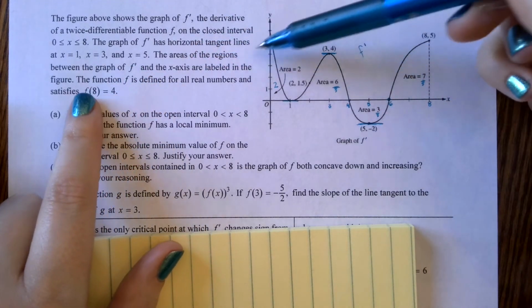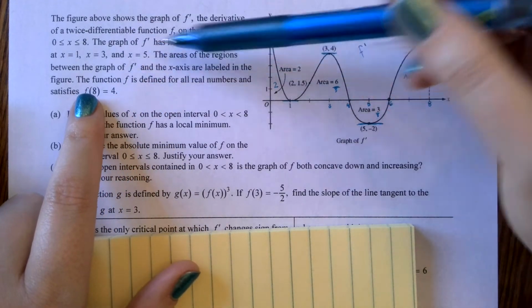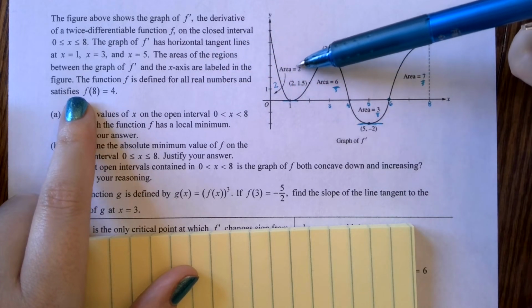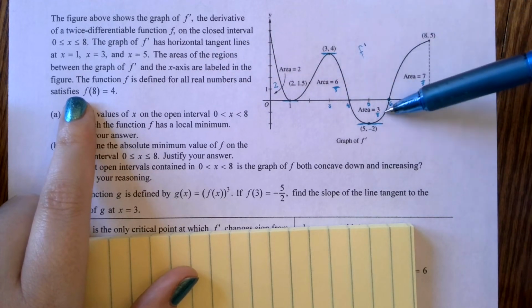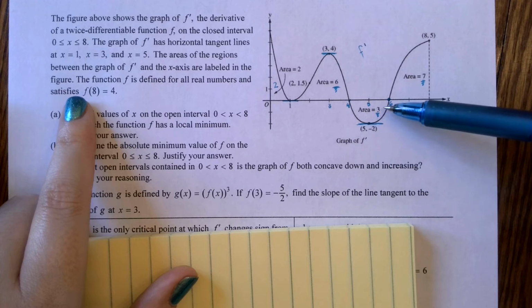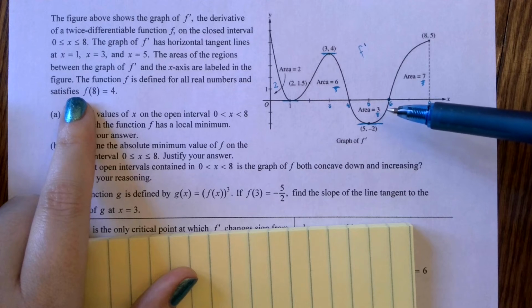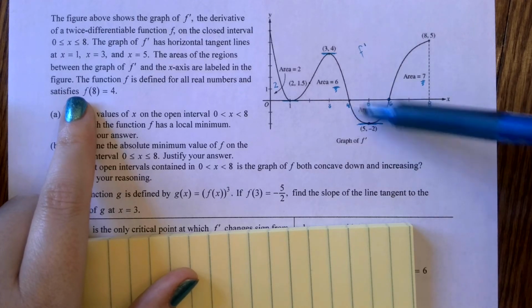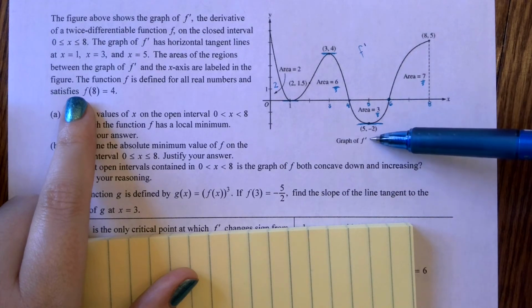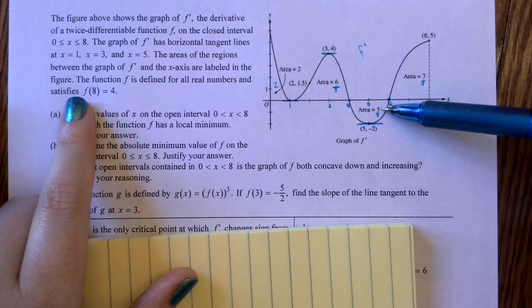The areas of the regions between the graph of f prime and the x-axis are labeled in the figure. So we've got a 2 here, a 6 here, a 3 here, and a 7 here. And note that even though the area of this region from 4 to 6 is 3, that's because area is always positive. If we were doing the integral from 4 to 6 of f prime, it would come out to be -3 because this is below the x-axis. So that's important.